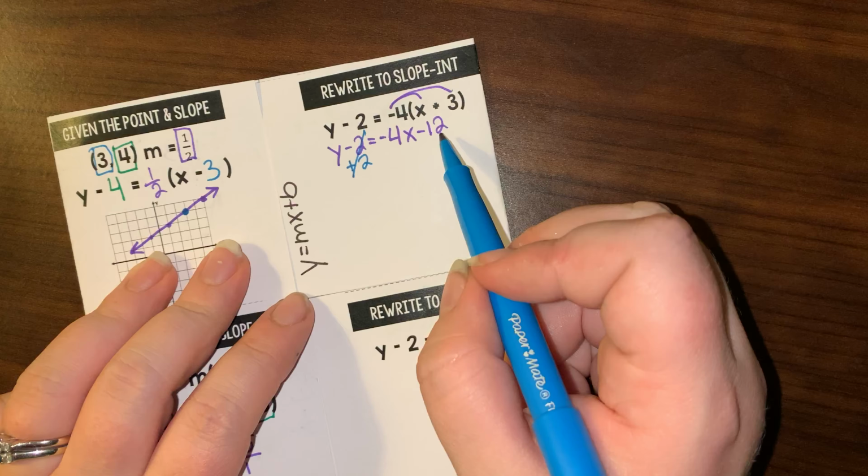In this video, we are given point-slope form and we want to rewrite it into slope-intercept form. Just as a reminder, slope-intercept form is y equals mx plus b, where m is your slope and b is your y-intercept. The first thing you're going to do is distribute your slope of -4 to everything inside the parentheses.